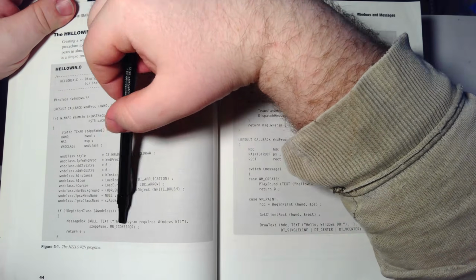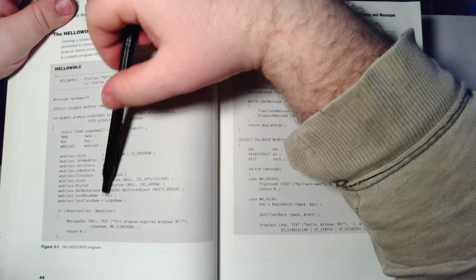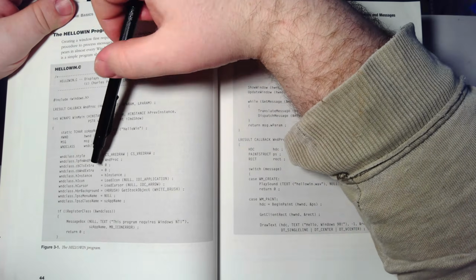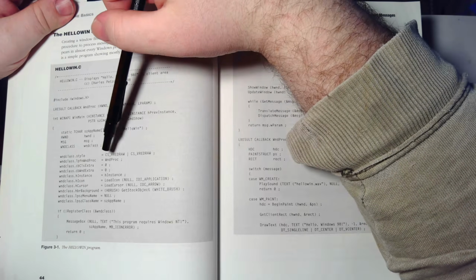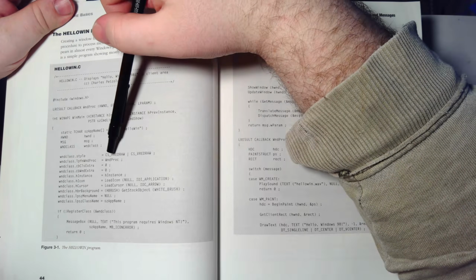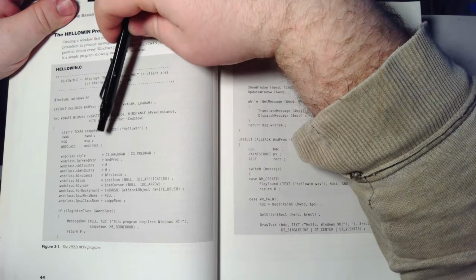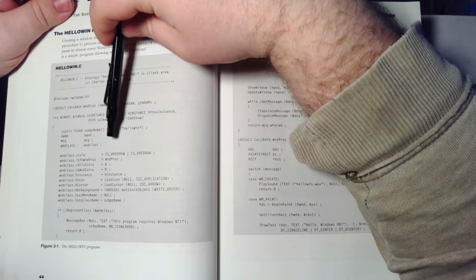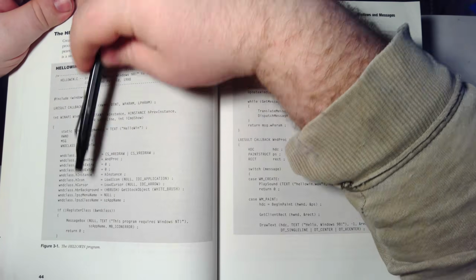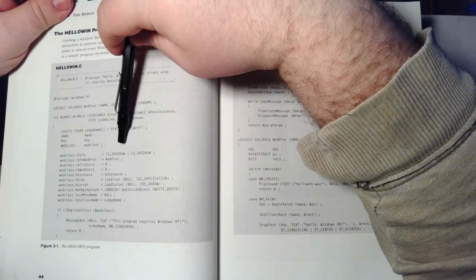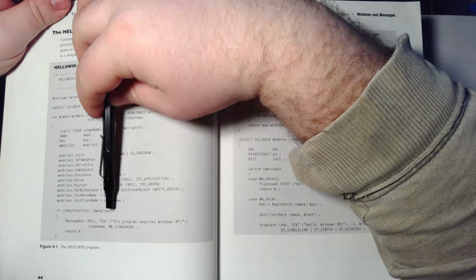I don't believe there's any computer in the world that won't register a valid window class as defined above, if it is valid. But when you're learning how to program, you do want to continue to test this, because there may be a time where you change something up here and it will not register.